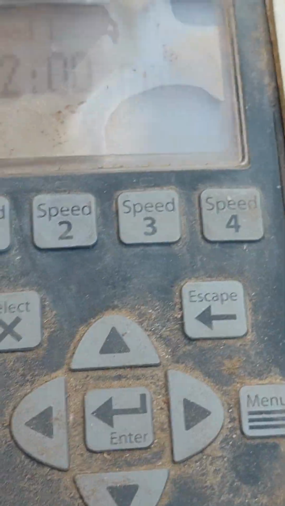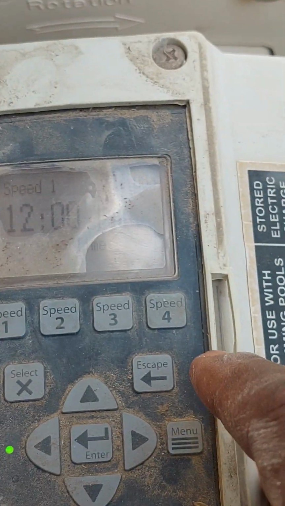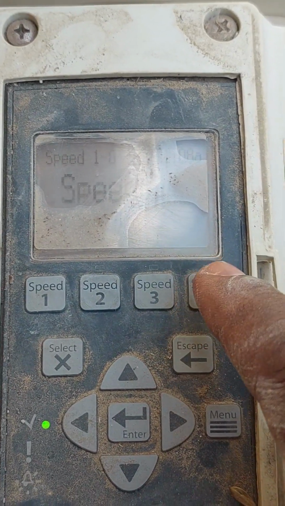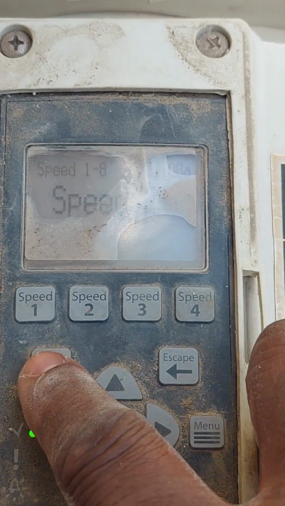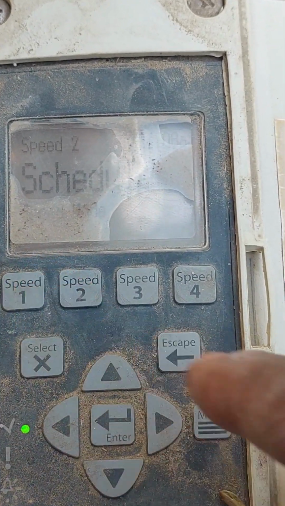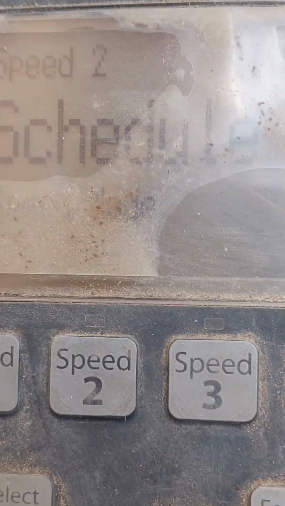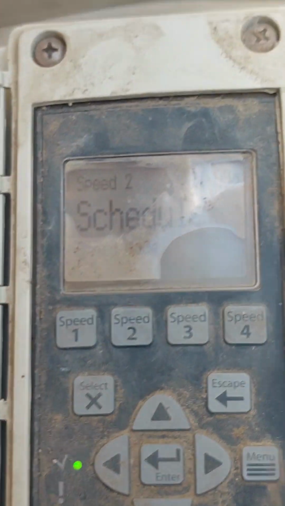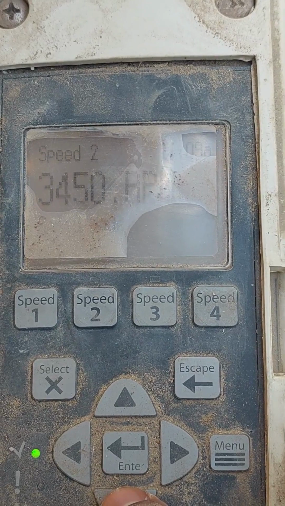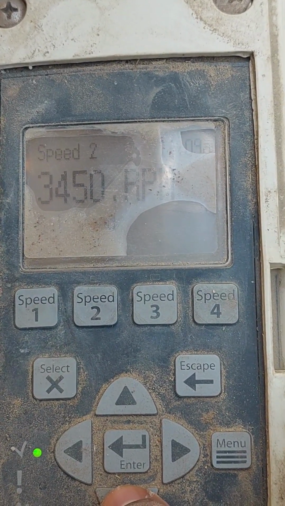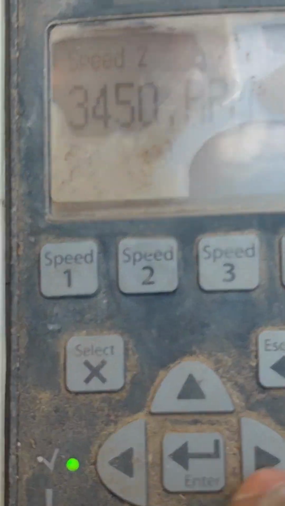Okay, we're going to escape. We'll hit speed 2 and hit select. It's a schedule there. Then we go down. This is at 3450. That's the highest RPM.